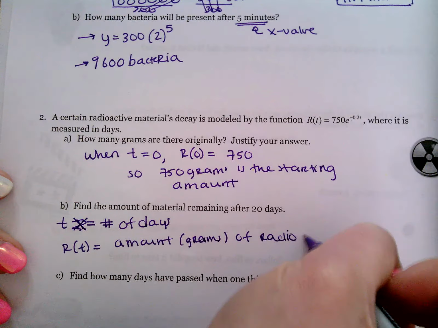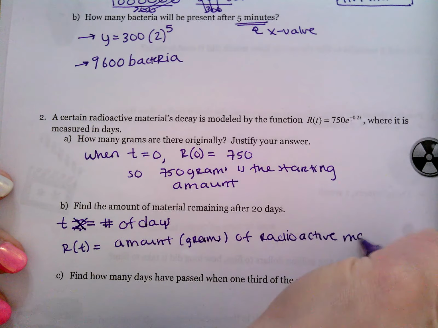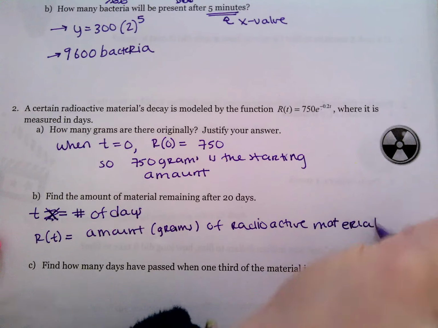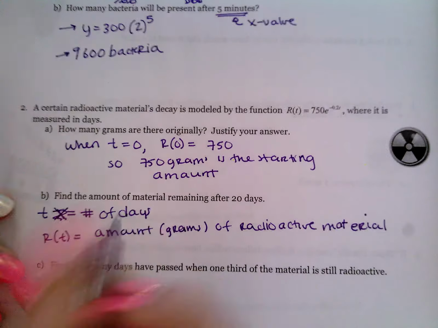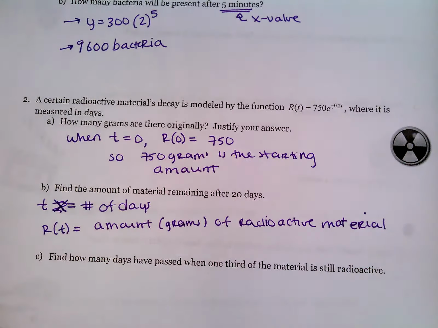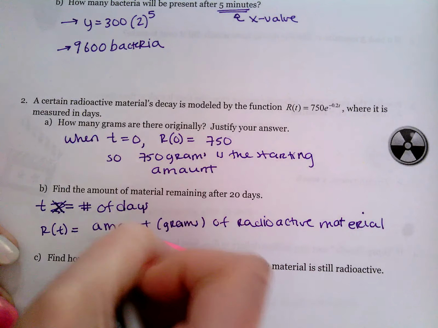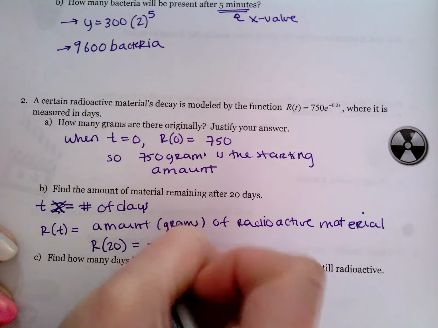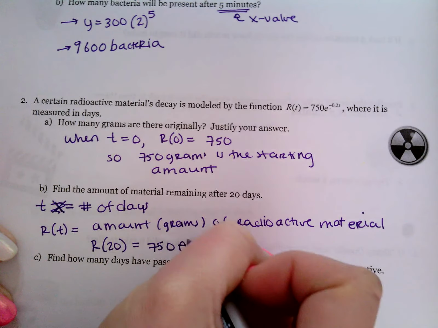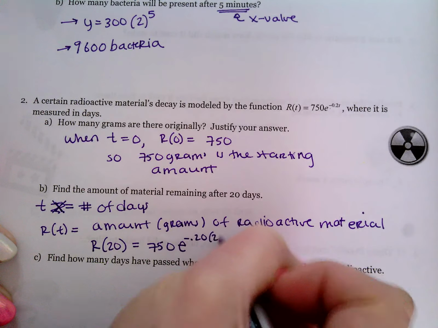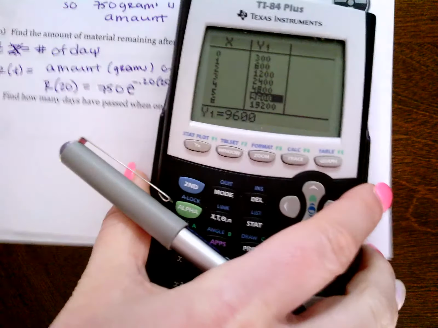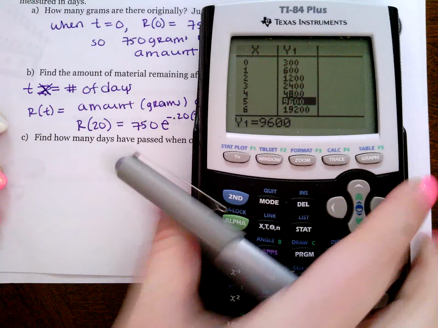So we have the equation. Find the amount after 20 days. I have to put where t is 20, right? So you're trying to find r of 20 equals 750 e to the power of negative 0.2 times 20. And in our calculators, and this might be your first exposure to using e in your calculator, this is important. 750, for e I'm going to do second, and where you have that ln button, it's going to do that.